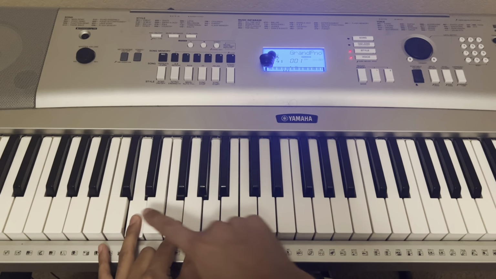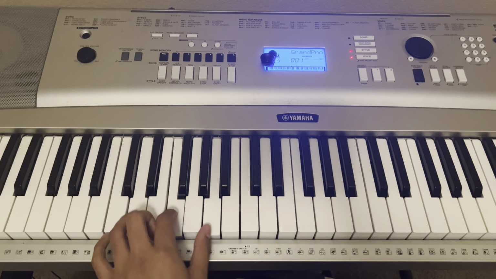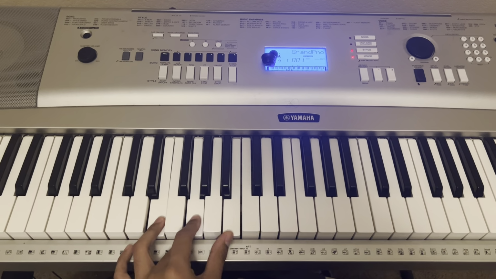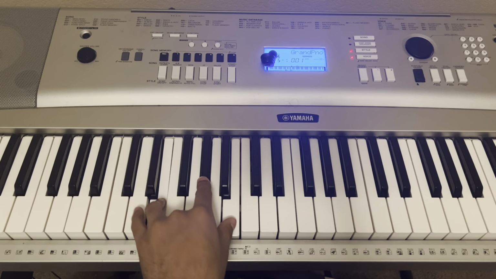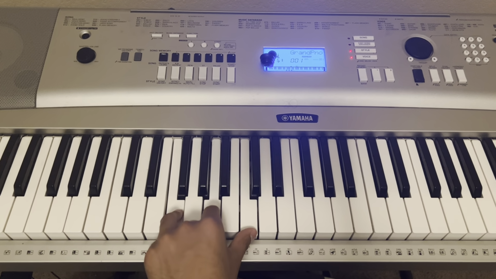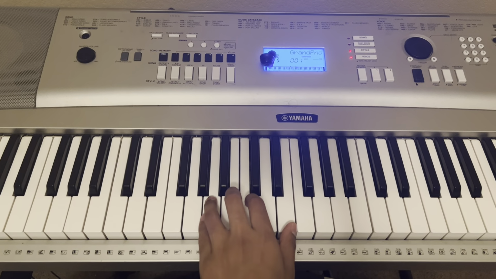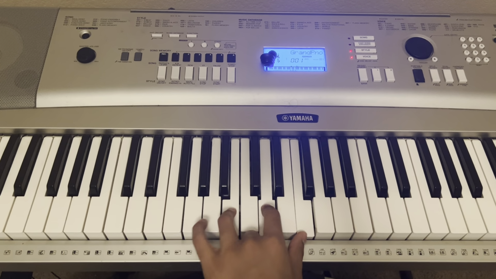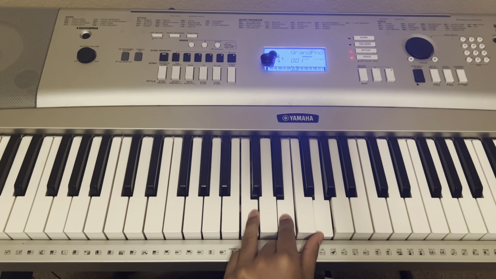D will always be minor, and that's 2. So 2 is always minor. So 1 is major, 2 is minor, 3 is minor, right? But this one is also called an accidental because it can be major, and it'll still sound good. And I'll explain that a little bit more. 4, always major. 5, always major. 6, always minor. 7 will always be a diminished chord, which I'll explain a little bit. And then we go back to 1, which is major again.